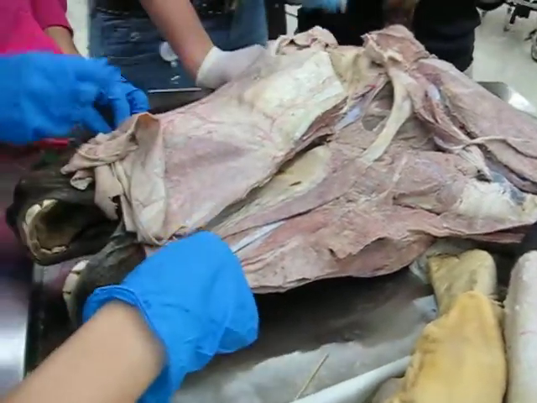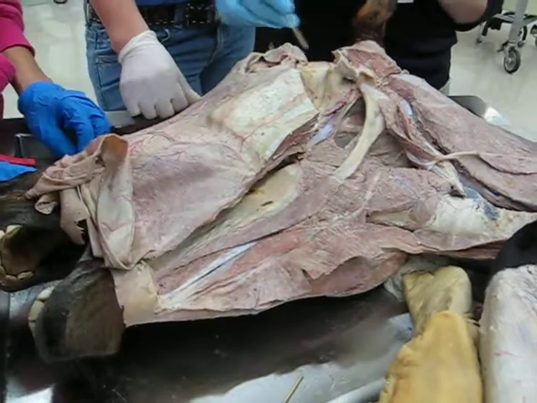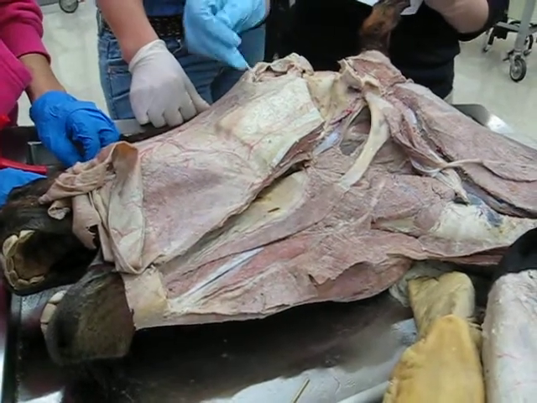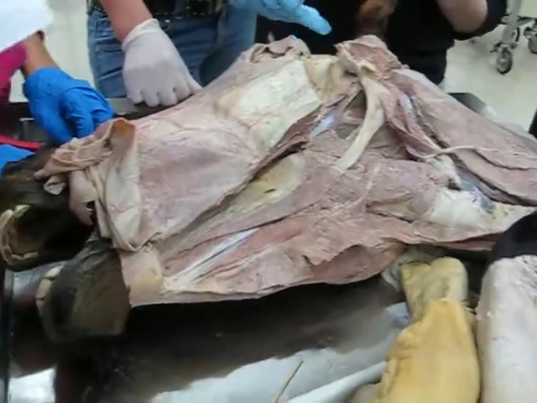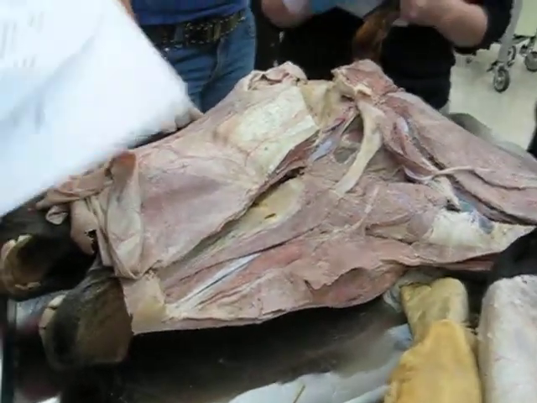This one, the geniohyoid, for some reason, it just depresses the tongue. The genioglossus pulls it down. But this is the lateral.